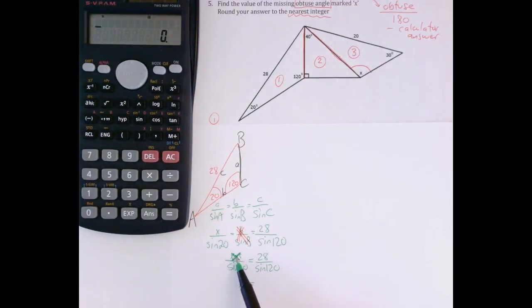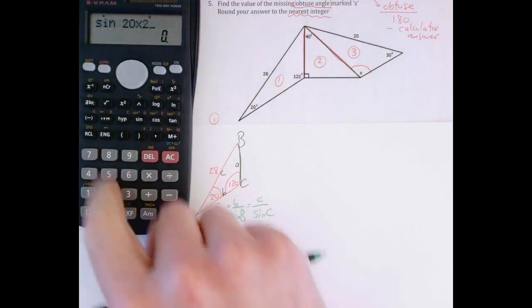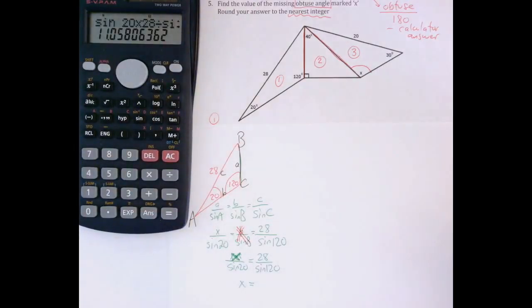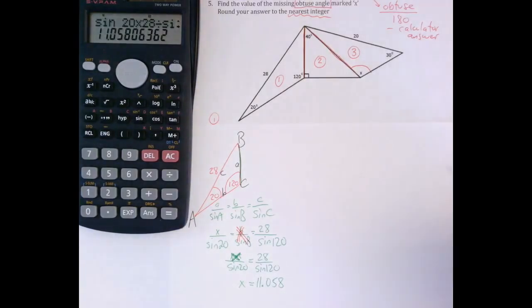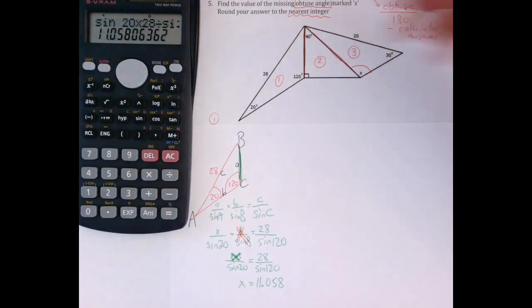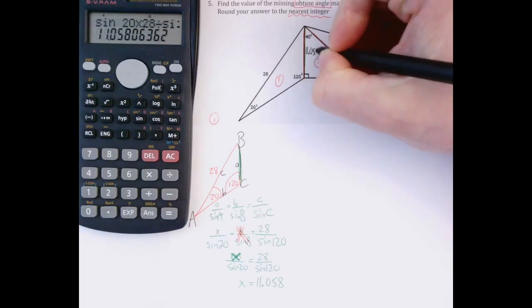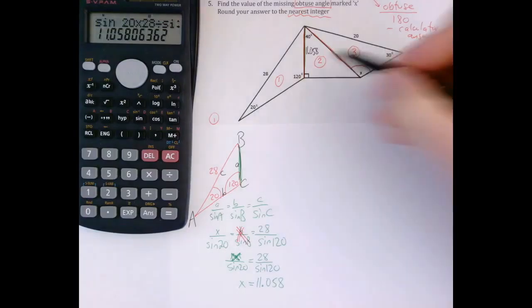And to solve for the unknown here, x, I'm going to cross multiply, so sin 20 times 28 divided by sin 120. That gives me 11.058, which is this side length here, and in the drawing that's this up here. So I'm going to fill in this value, 11.058. And now I can move on and work into triangle 2 here.